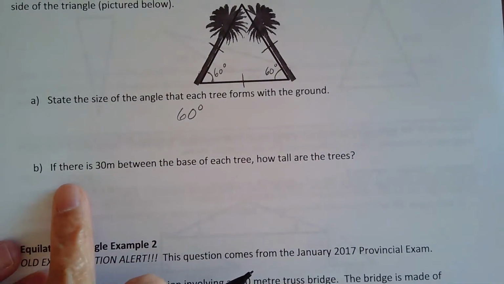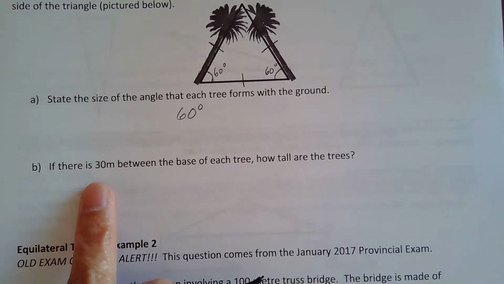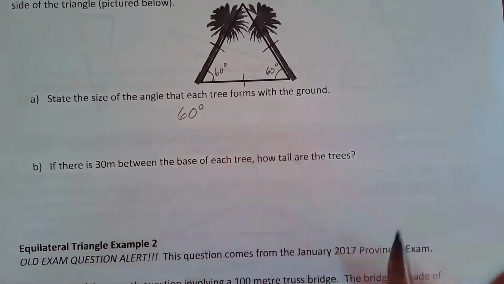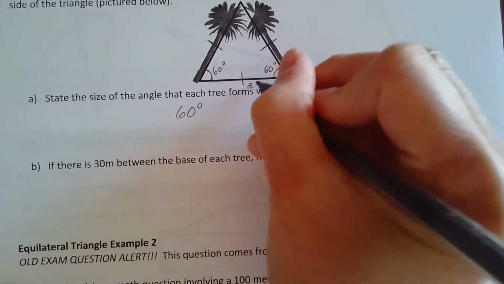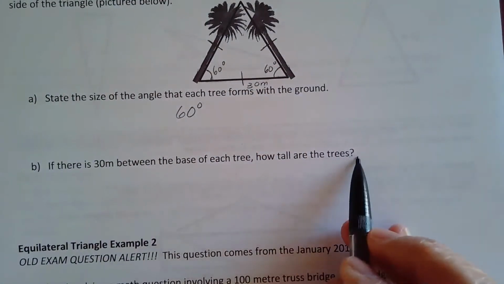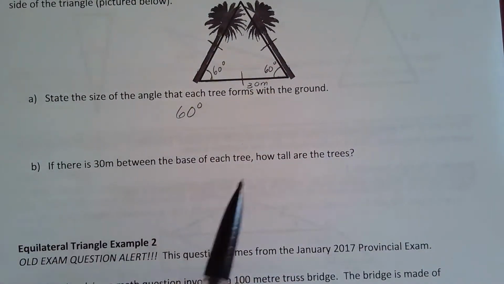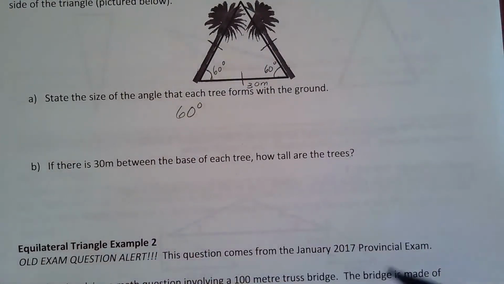Now, if there are 30 meters between the base of each tree, so if this is 30 meters right there, how tall are the trees? Well, they've already stated that the trees form an equilateral triangle.